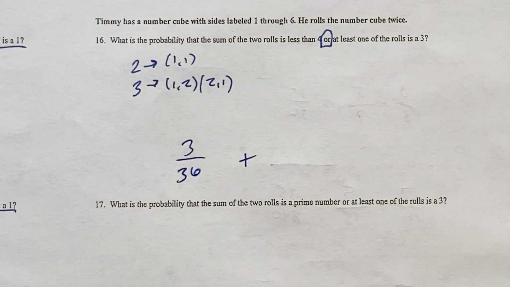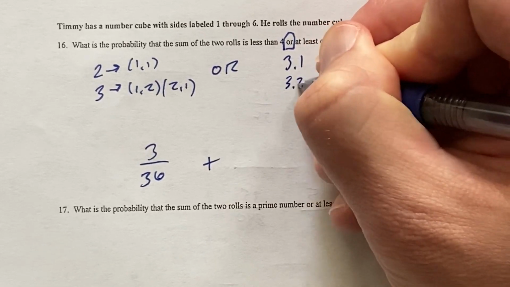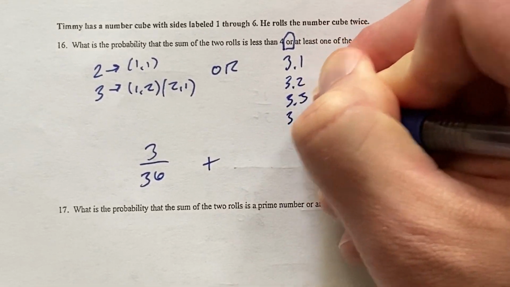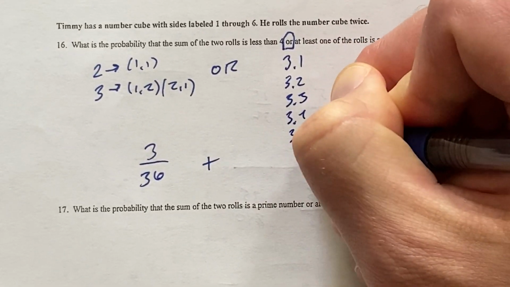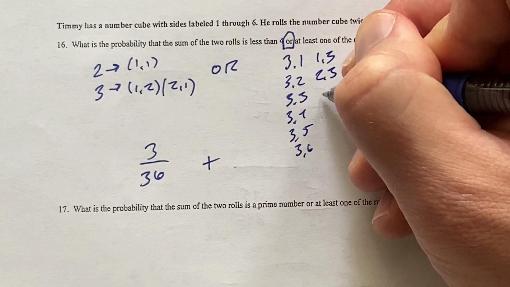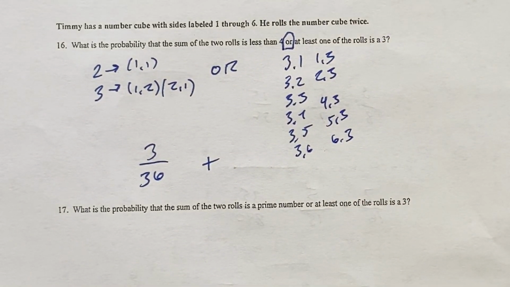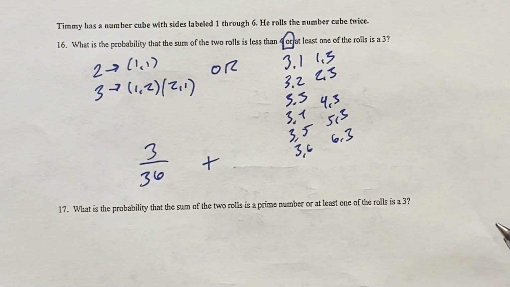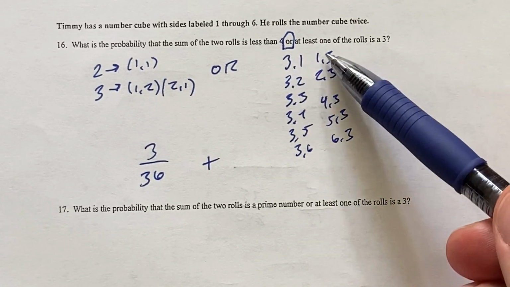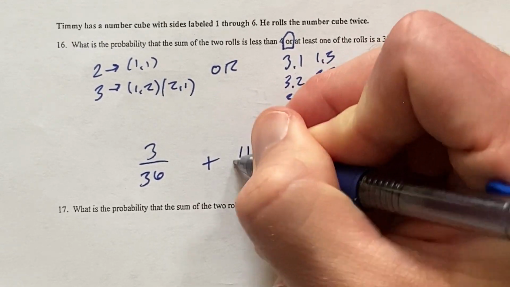Or means add. Or at least one of the rolls is a 3. So that's similar to what we were just doing with the 1s over there. So we've got 3, 1, 3, 2, 3, 3, 3, 4, 3, 5, 3, 6, and 1, 3, 2, 3, 4, 3, 5, 3, and 6, 3. How many total ways can we roll at least one with a 3? 1, 2, 3, 4, 5, 6, 7, 8, 9, 10, 11 out of 36.